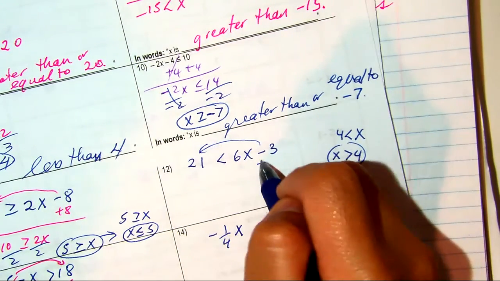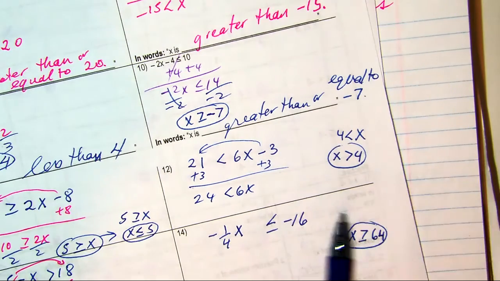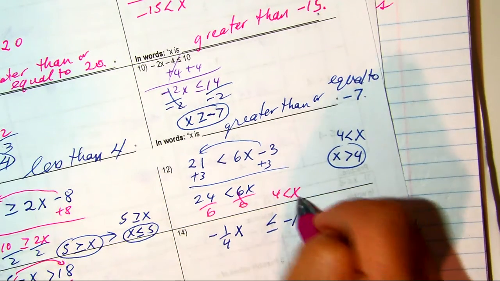12: plus 3, plus 3. 24 less than 6x. Divide by 6. We got 4 less than x. Then we transition to that answer right there.